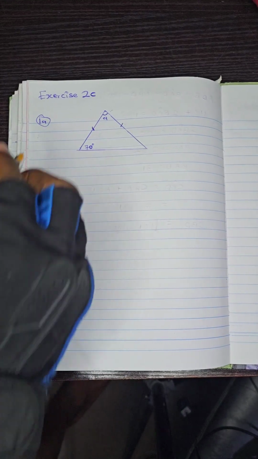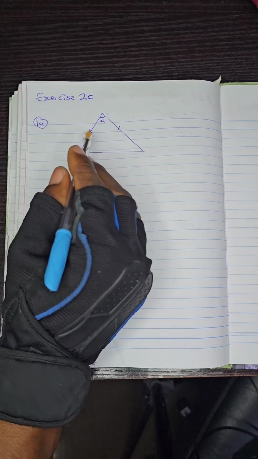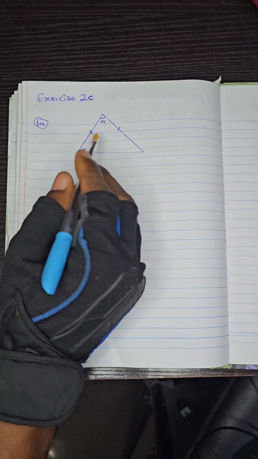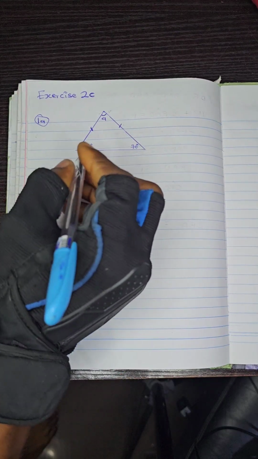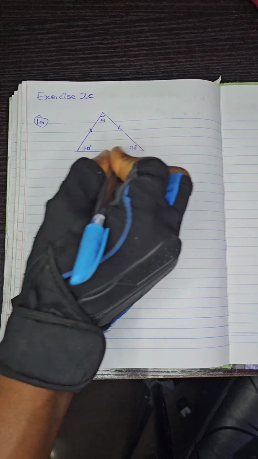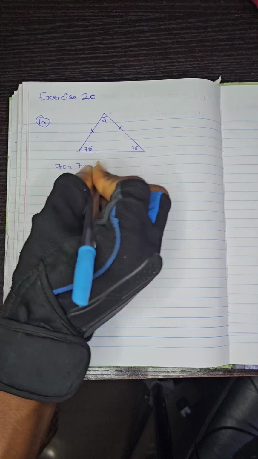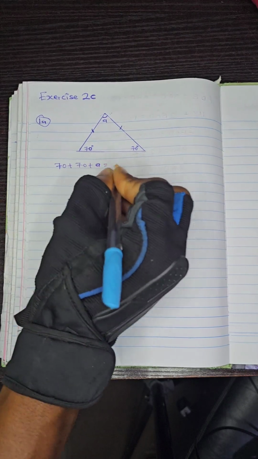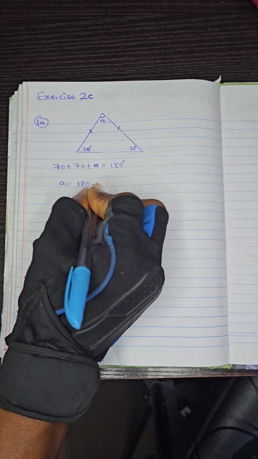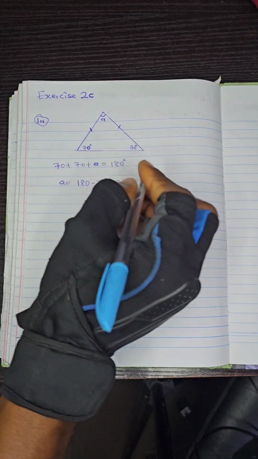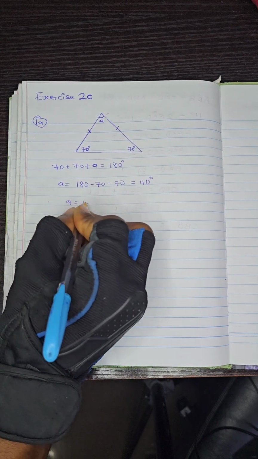This exercise 2C, number 1A, we're being told to find A. So this is very simple. Since this is an isosceles triangle, we know that these are the two sides that are equal and these are the two base angles. We can likewise say that here too is 70 degrees, right? So I will now say the total interior angle is 180. Say 70 plus 70 plus A is what? 180 degrees. So A will now be 180 minus 70 minus 70. When you work out the equation, it should give you what? 40 degrees. So A is 40 degrees.